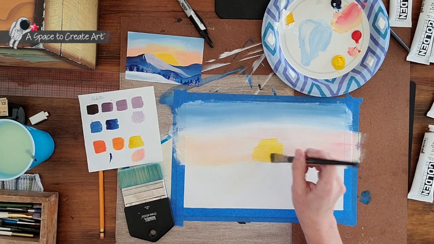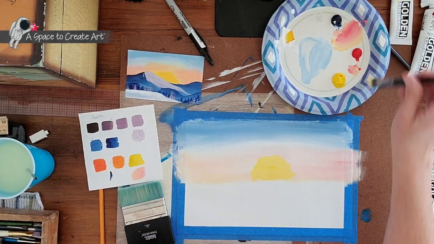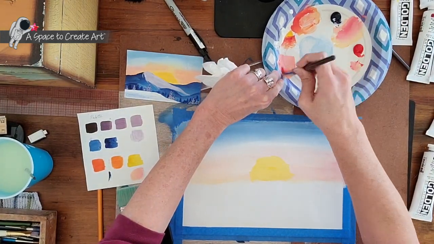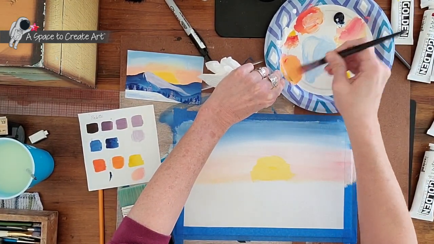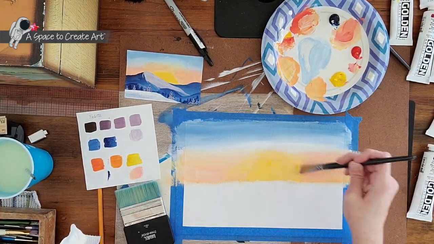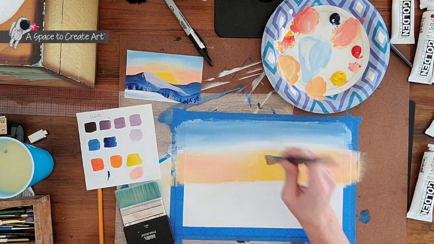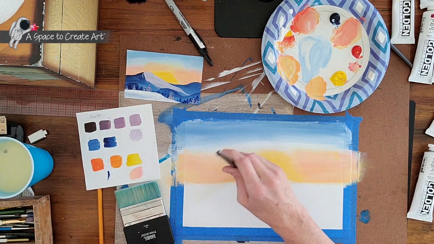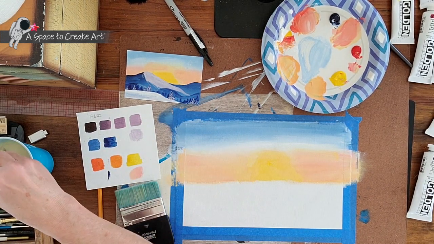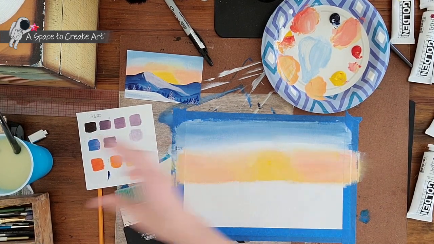I'm going to lay in my yellow. And then I'm going to add a little red to that. Control the pressure of your brush. And you guys, you can also let this dry and come back to it if you need to. That's not an easy blend to go yellow to pink, orange, but you can do it.